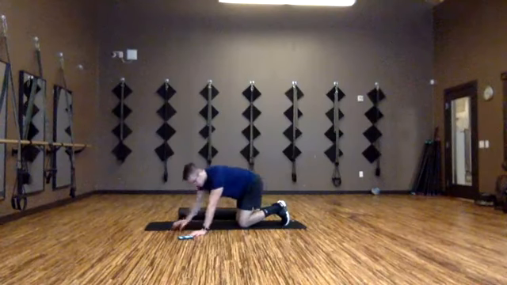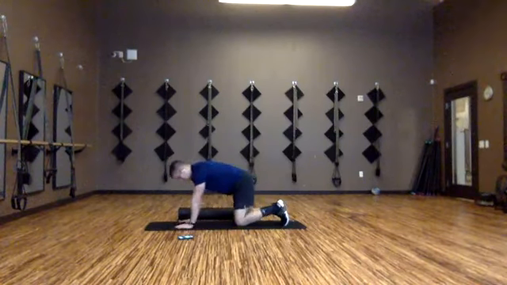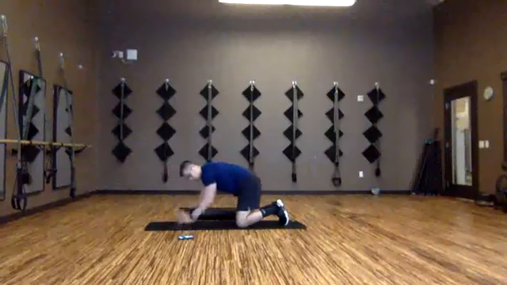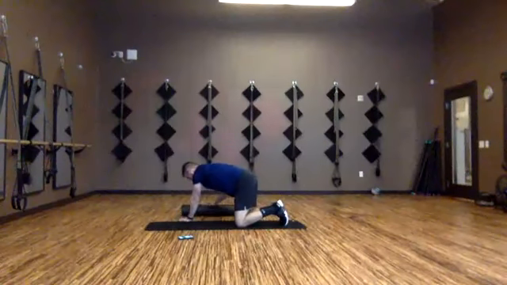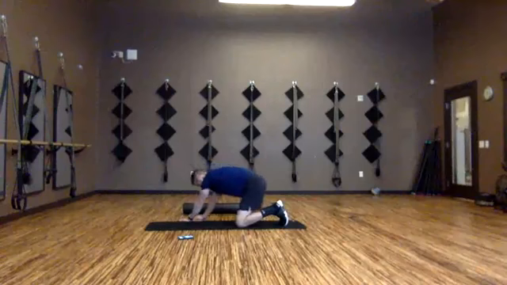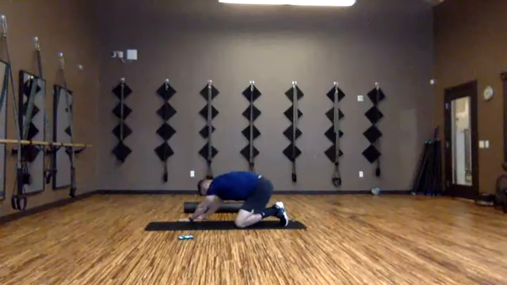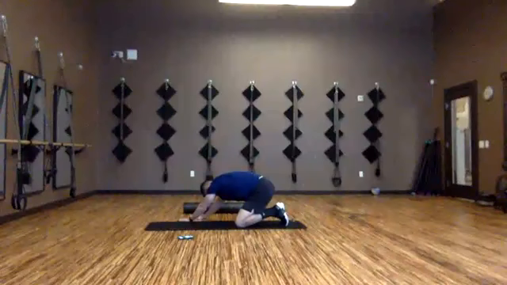Let's go and do the same thing other side. So again, we're going to get back into the all-fours position. We're reaching the left hand over the right hand and then repositioning the right hand and sinking down. Now we should be feeling it in the left side.